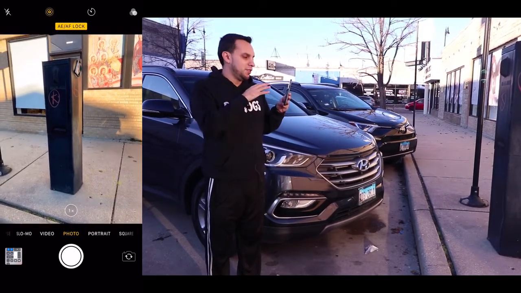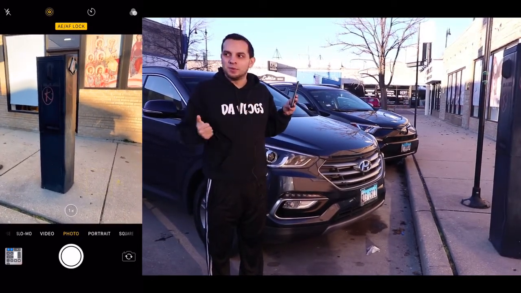So that's it when it comes to locking the exposure and messing with exposure. Now we're gonna move on to the next section.